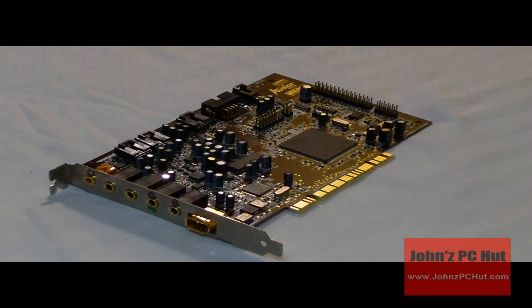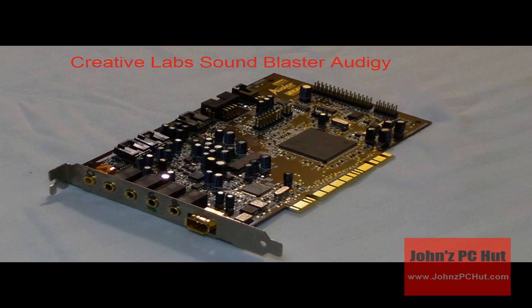Now, what you see in front of you right now is a sound card. This particular sound card is made by a company called Creative Labs. It's been around for a while, this particular card. It's called the Sound Blaster Audigy.